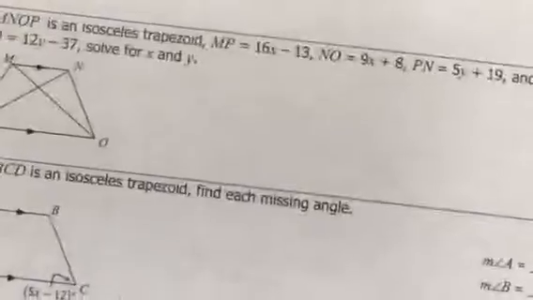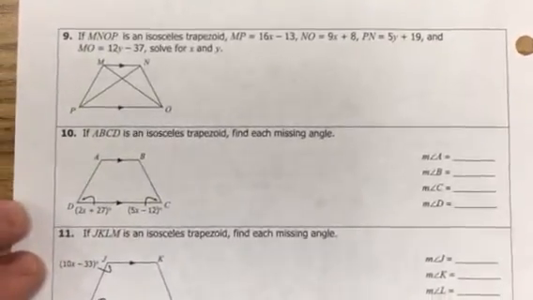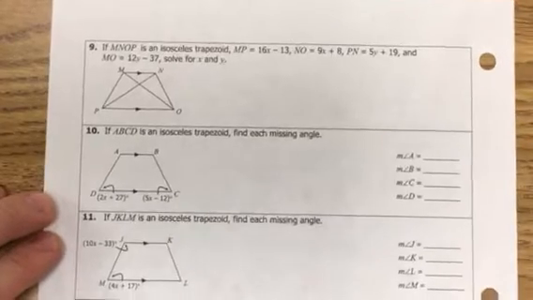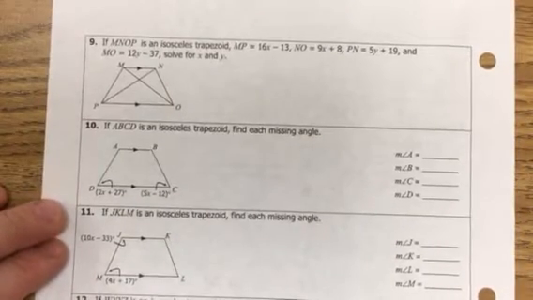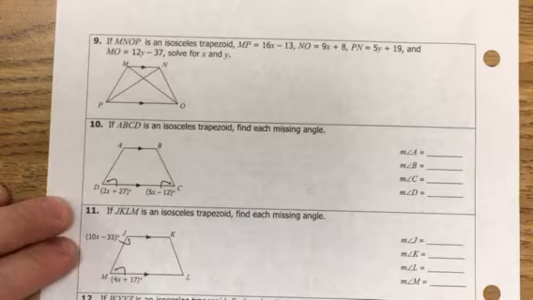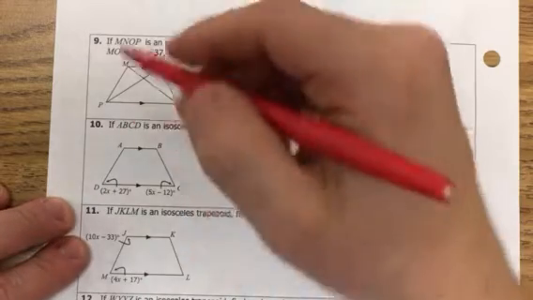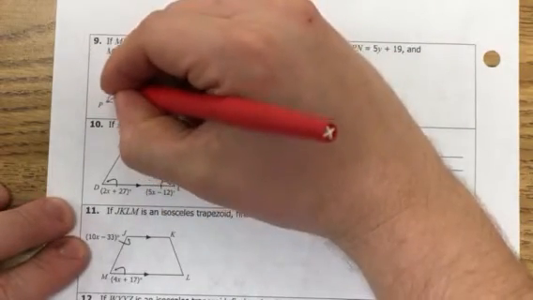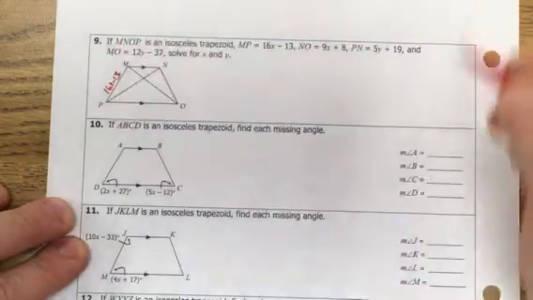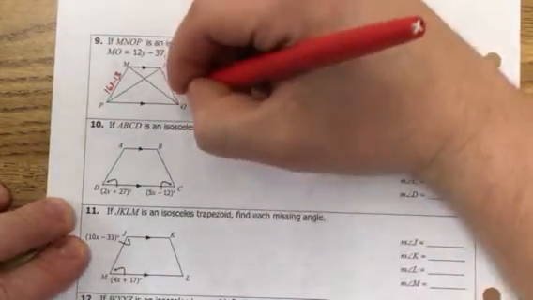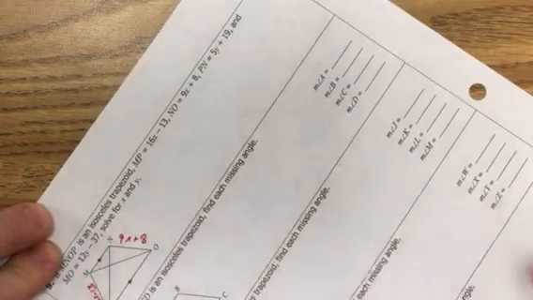Flipping over on the back. Zoom out just a little bit. Looking at problem number 9. If MNOP is an isosceles trapezoid, MP is 16x minus 13, and NO is 9x plus 8.